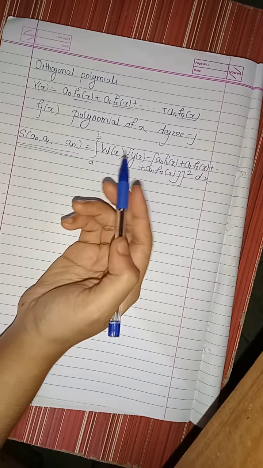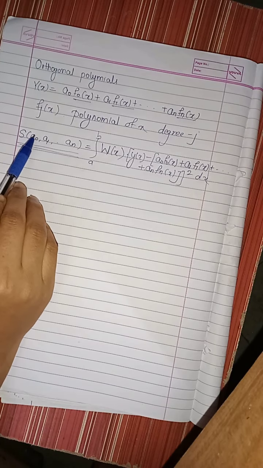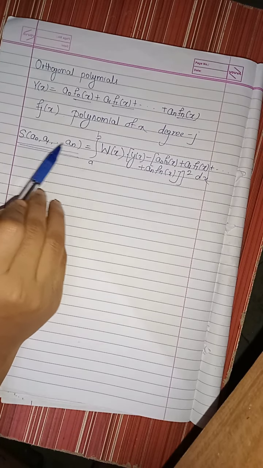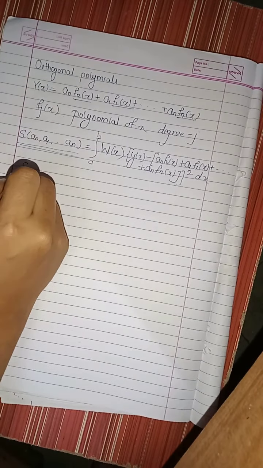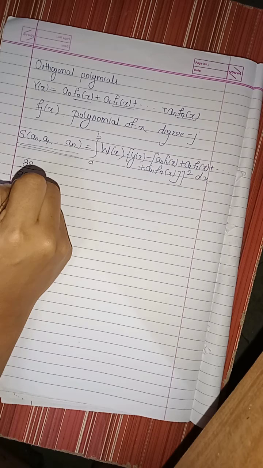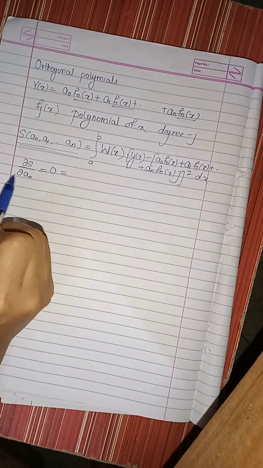So what we will do is find the partial derivative of S with respect to a0, a1 up to an, and equate it with 0. So ∂S/∂a0 equals 0. What is the value of ∂S/∂a0?